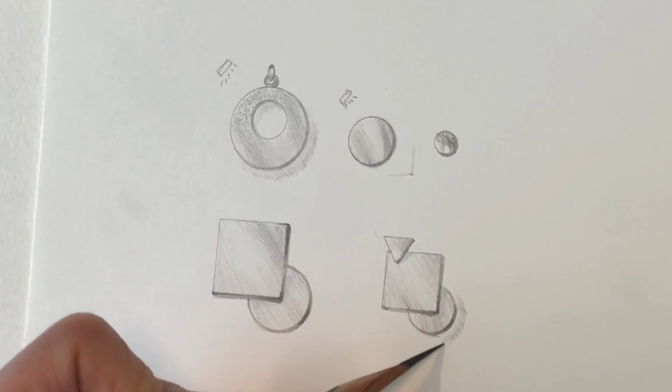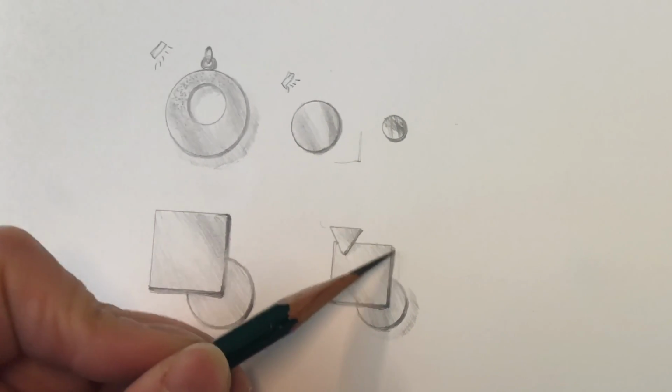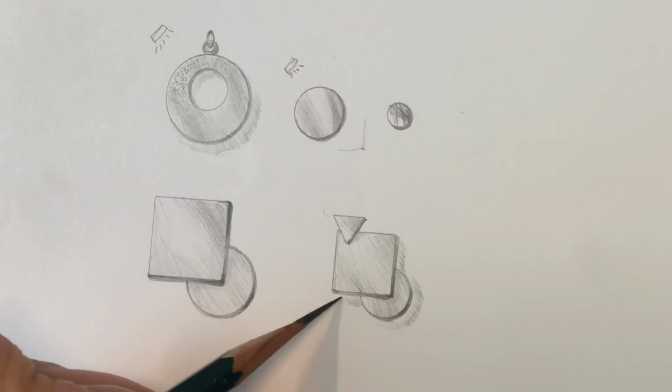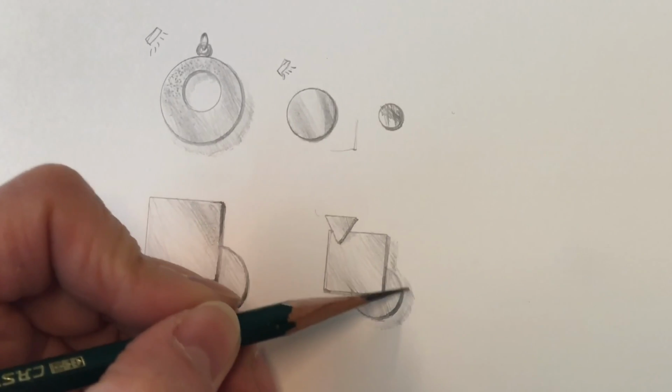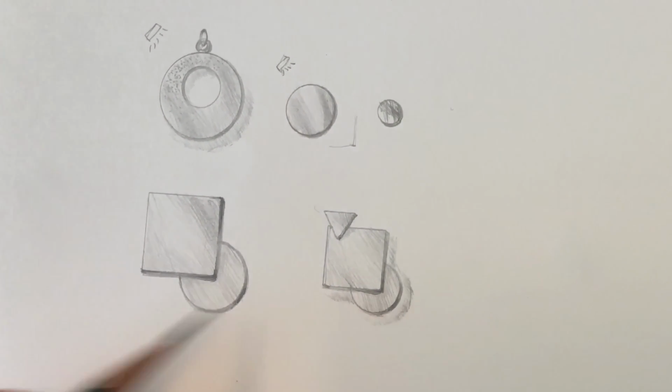Now, when you're drawing falling shadow, I'm not doing it all the way, but focusing on the edge of this shadow, just like it is in real life, which will add this realistic look to your piece.